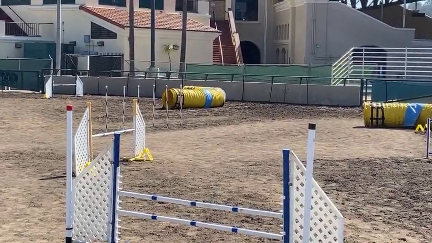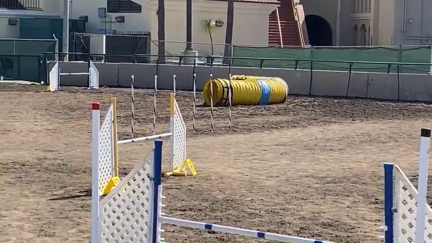Now normally, so that's the weave poles over there. Let's get a little close up of that. So now there's usually 12 of those, right?